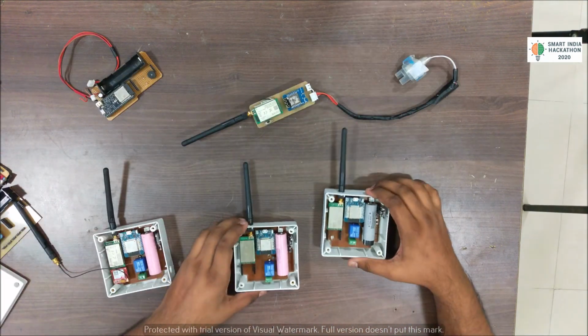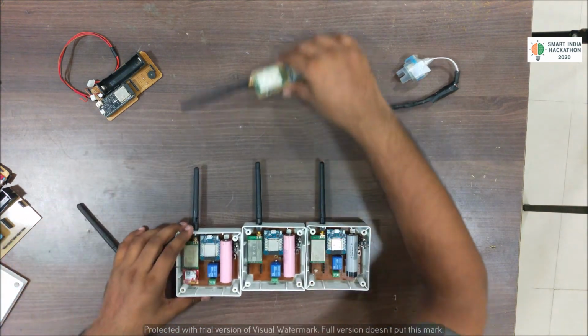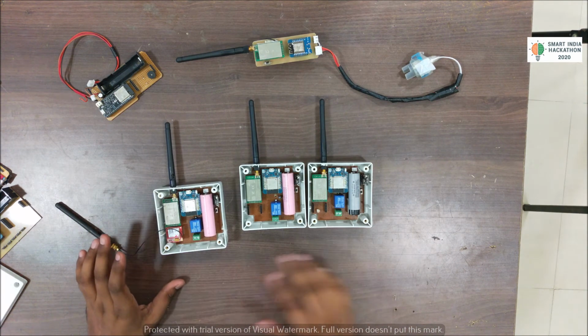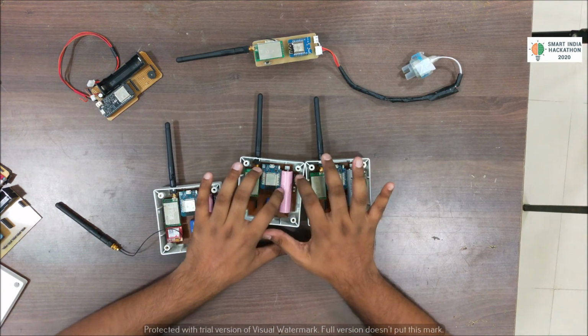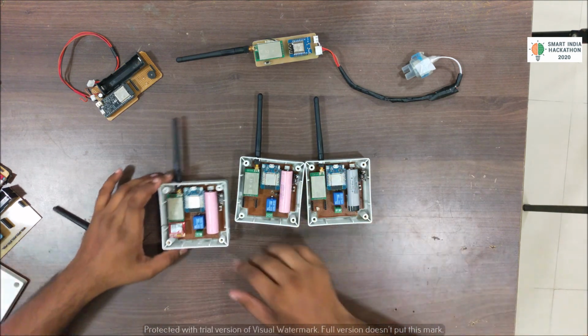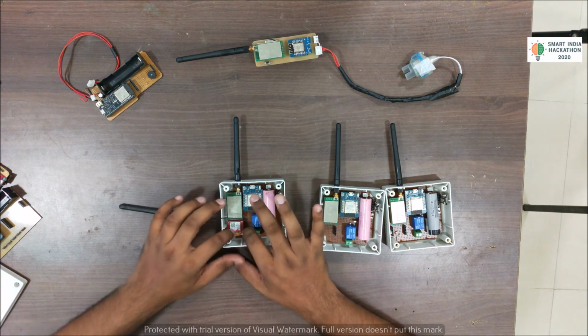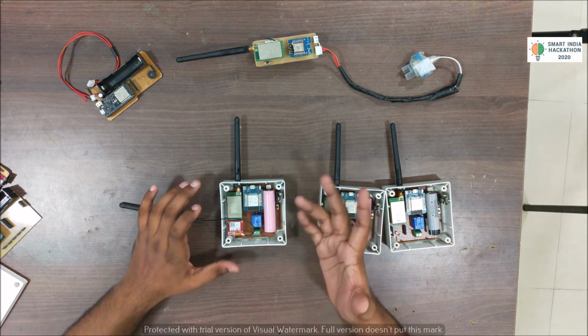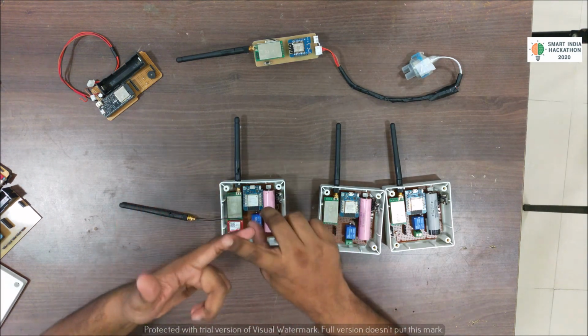So this is my third and last prototype I made. These are 3 nodes, all identical nodes. There is a LoRa network, an upgraded microcontroller, an upgraded battery management system, a relay to control a pump or something, and this is a base station. This base station has an extra connection of GPRS, so it can communicate through Wi-Fi, LoRa and GPRS cell networks.